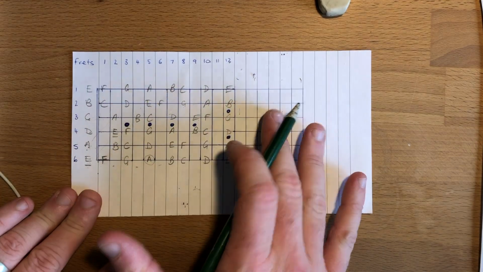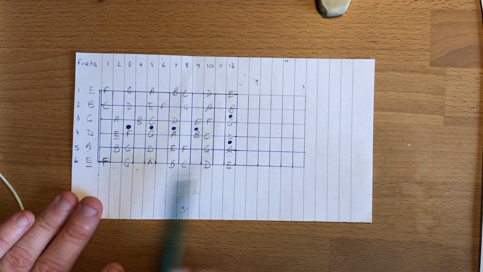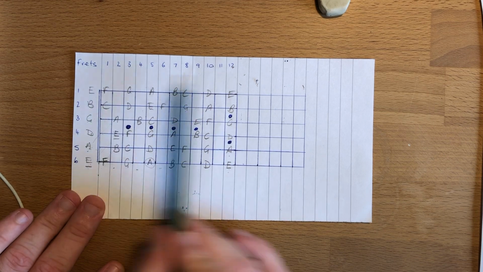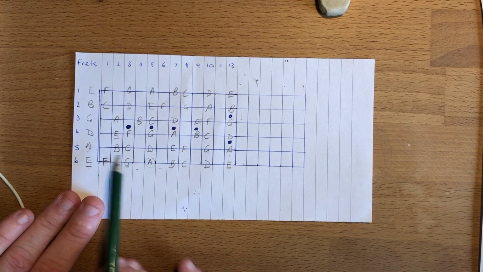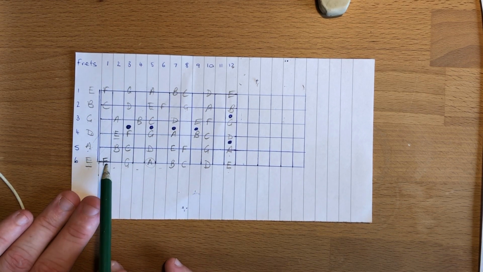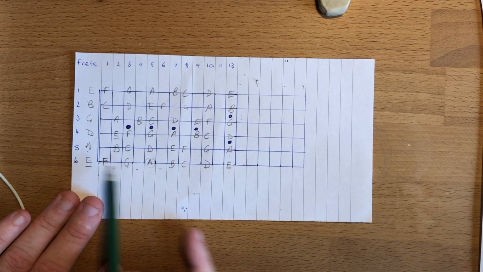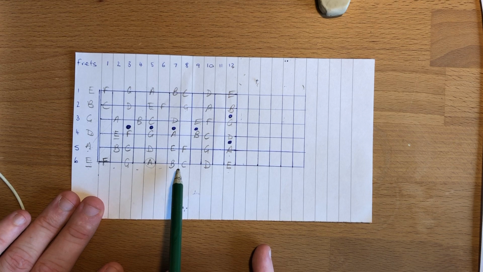Okay, now this seems like a lot to remember all the notes of the fretboard. I wouldn't expect anybody to be able to remember this that easy. What you could remember though is just the notes of the 6th string and those rules. So there is no gap between E and F, and there is no gap between B and C.